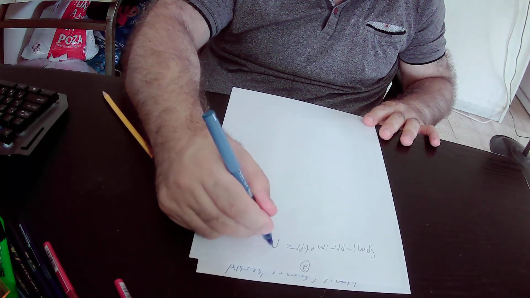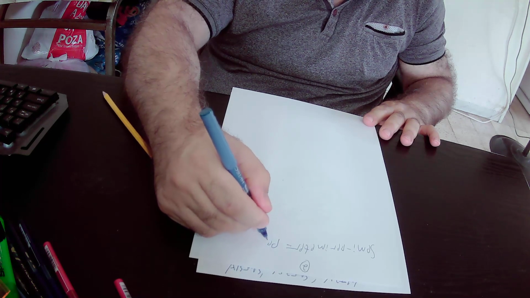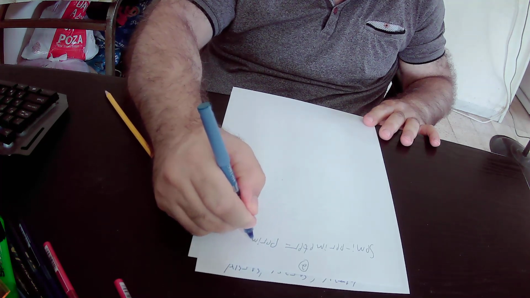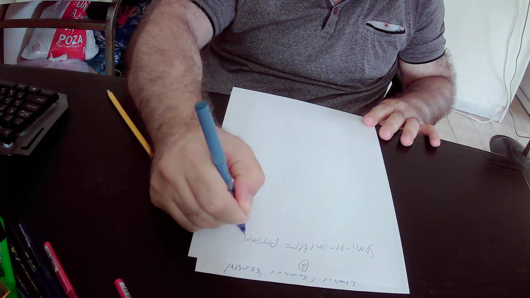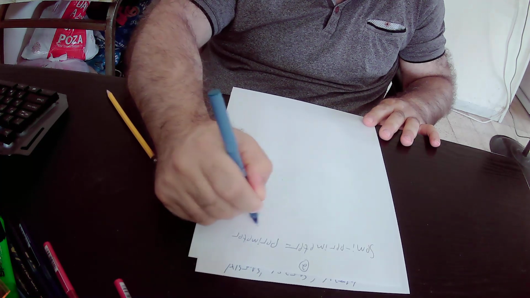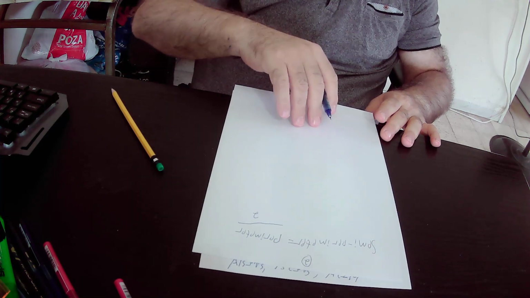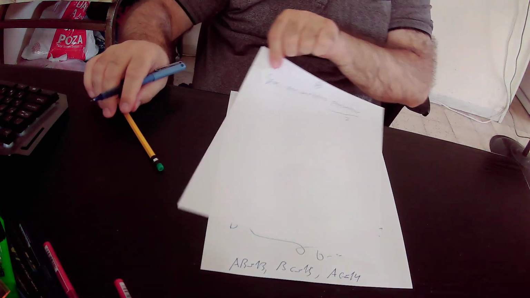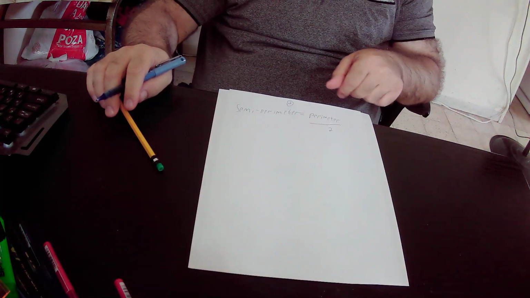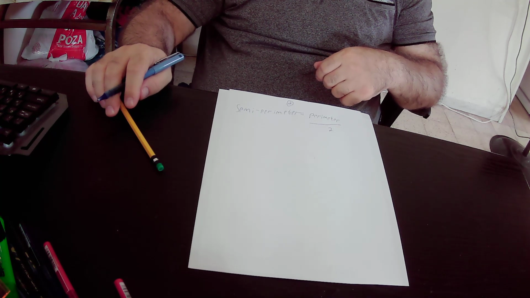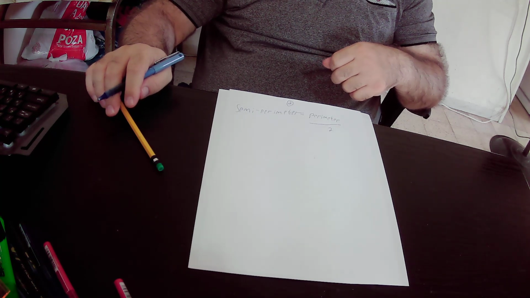Okay, the semi-perimeter of any triangle equals the perimeter of the triangle over 2.